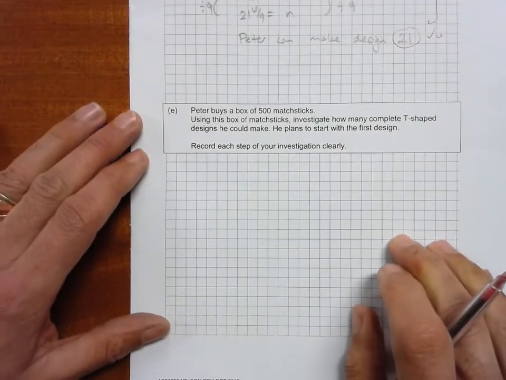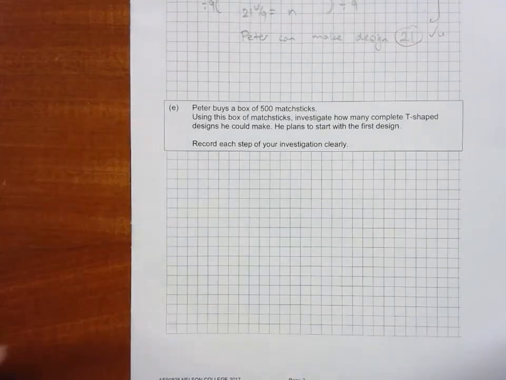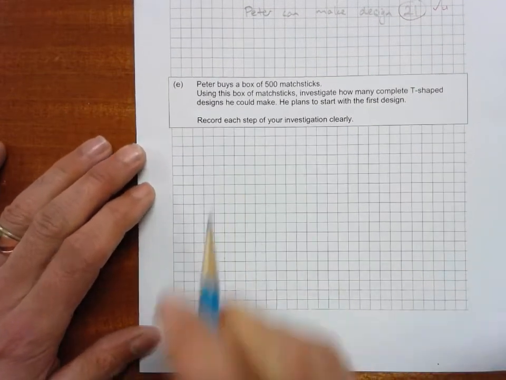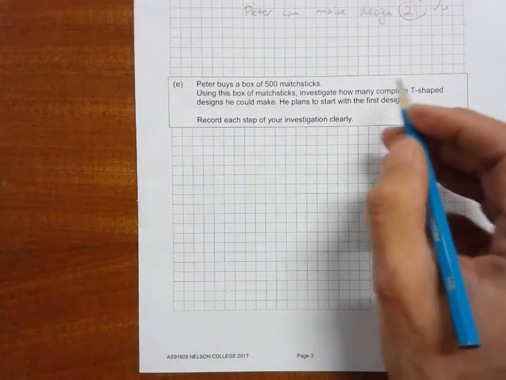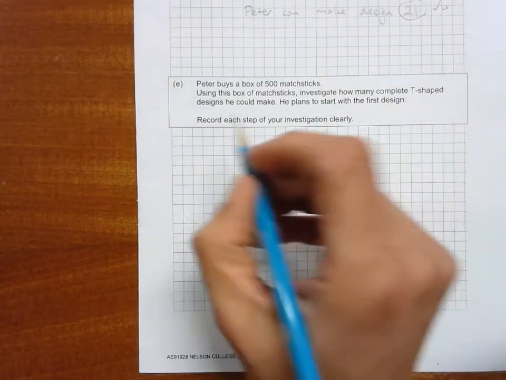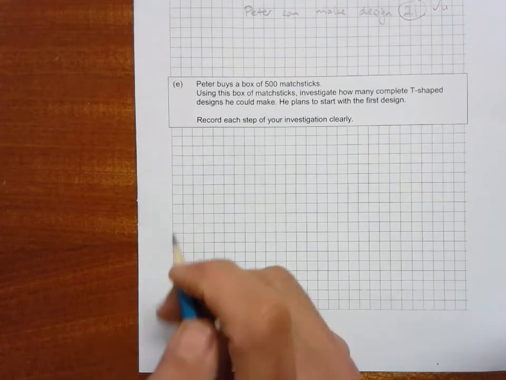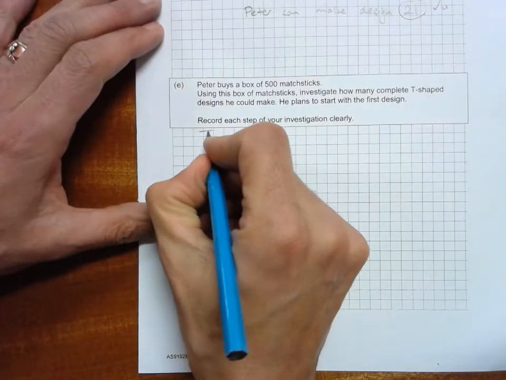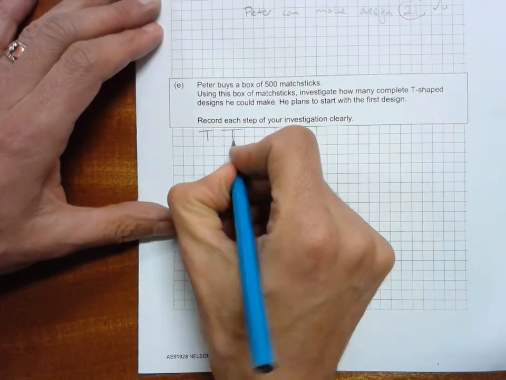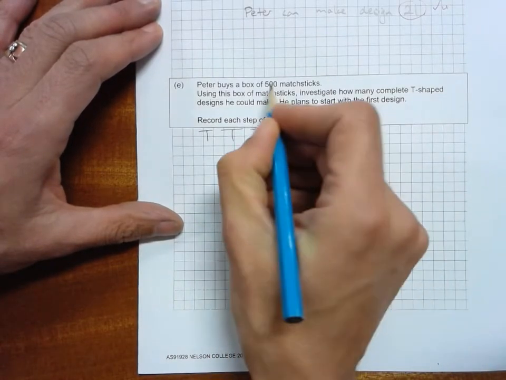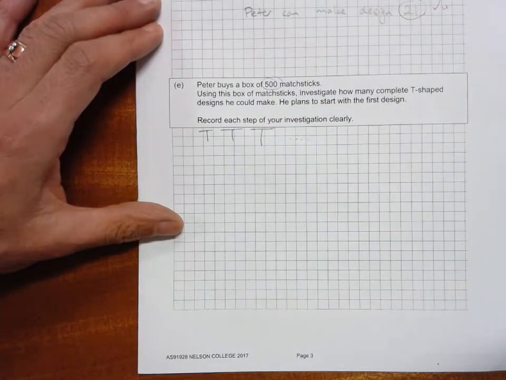The final part of question 1 talks about Peter having 500 matches altogether. With this box of matches, how many complete T-shaped designs could he make? He plans to start with the first design. So he's going to make design 1 and then design 2 and design 3 and so on until he's used up his 500 matchsticks.